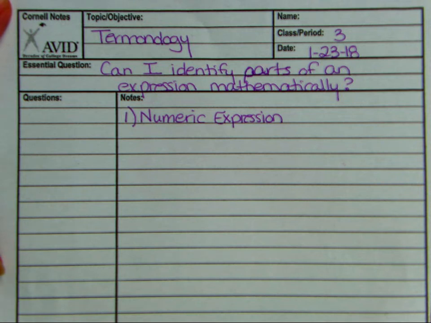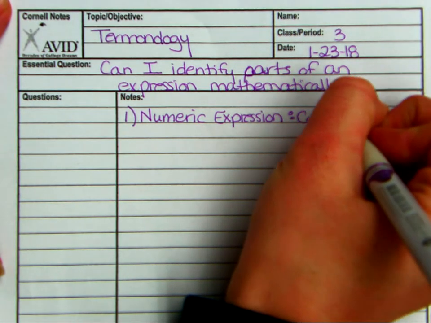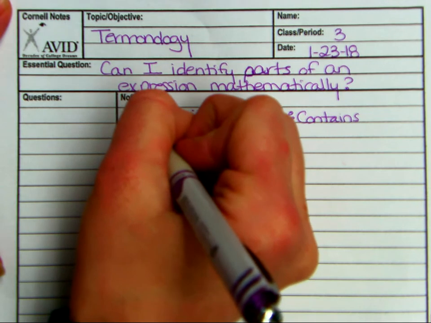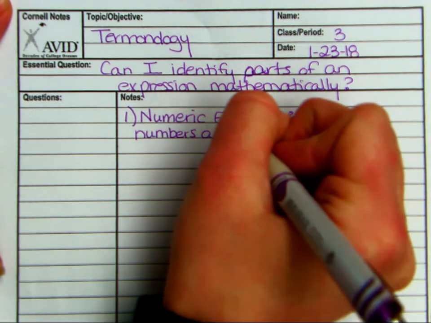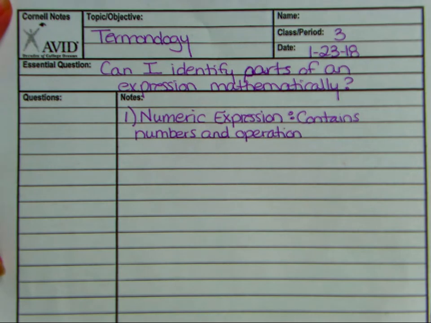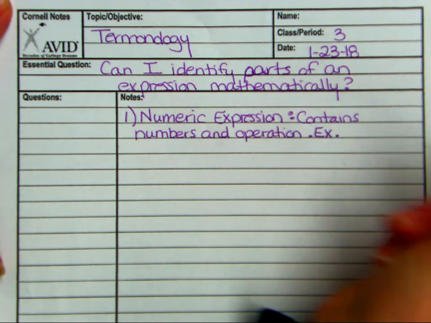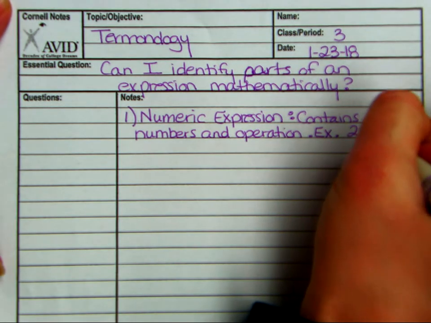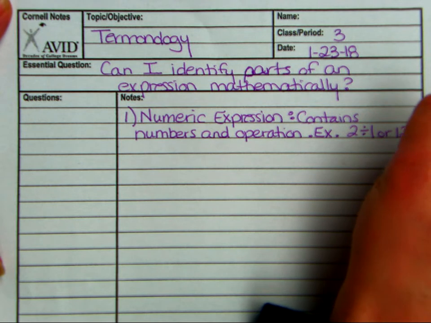So a numeric expression would mean it contains numbers and an operation. And so an example for that, I'm going to write EX, an example would be like 2 divided by 1 or 12 times 3.